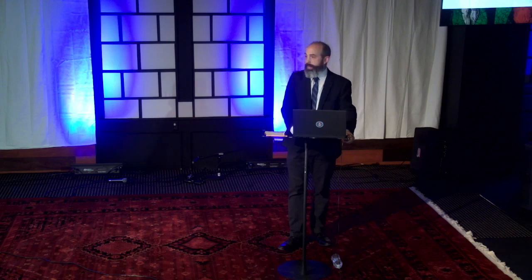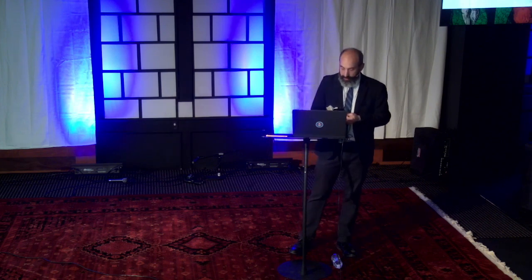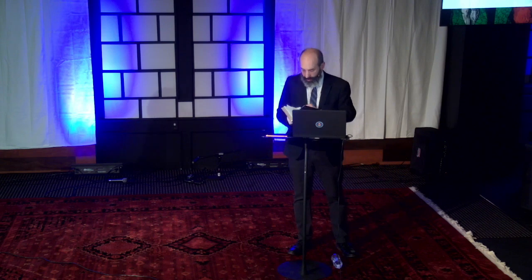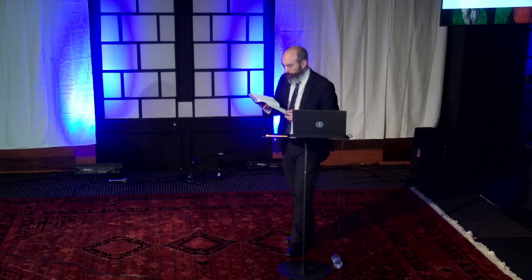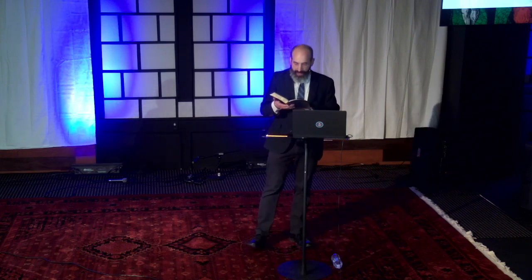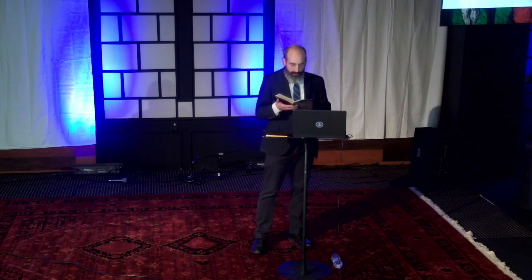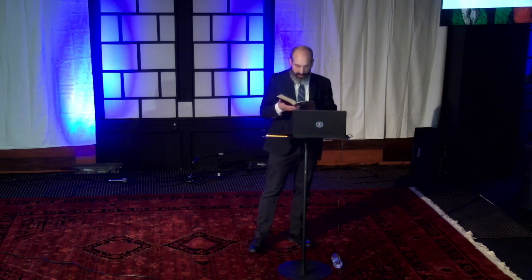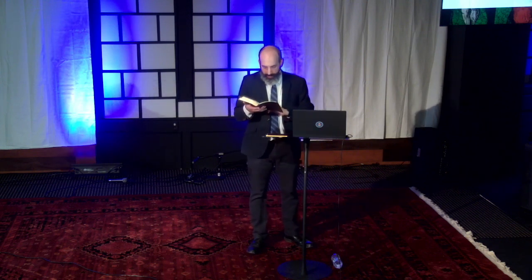Now, when we're thinking about the image of God, a noteworthy passage is Genesis chapter 5, where the same sort of language is applied to human relationships among themselves. This is the book of the generations of Adam. When God created man, he made him in the likeness of God. Male and female he created them. And he blessed them and named them man when they were created. When Adam had lived 130 years, he fathered a son in his own likeness after his image and named him Seth.